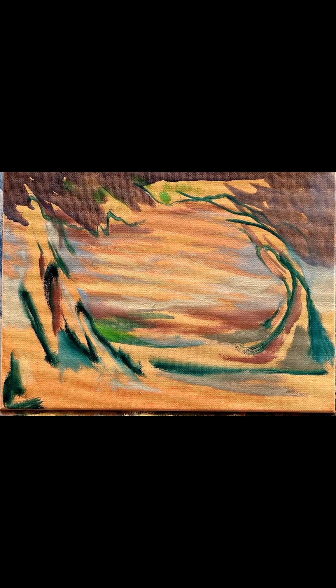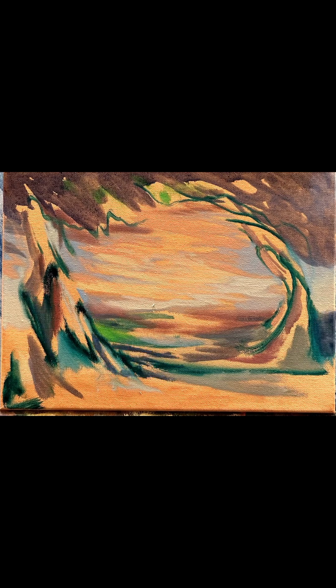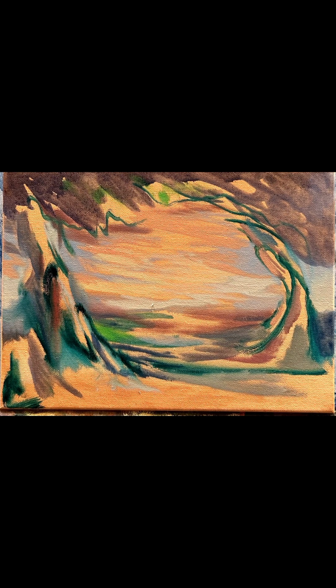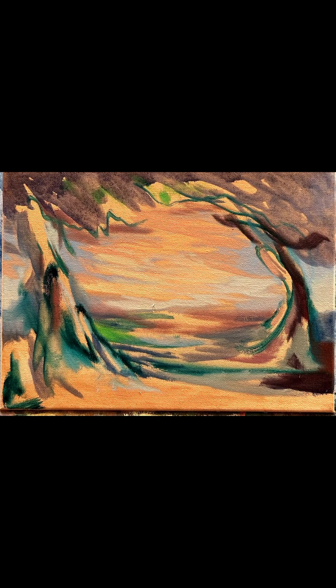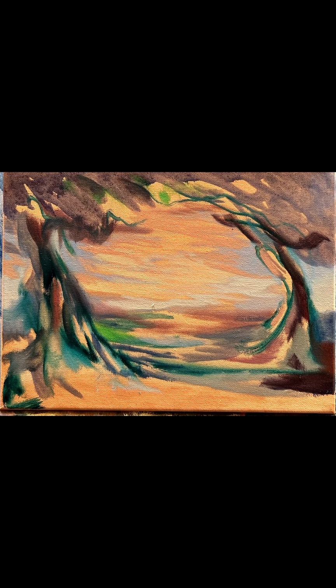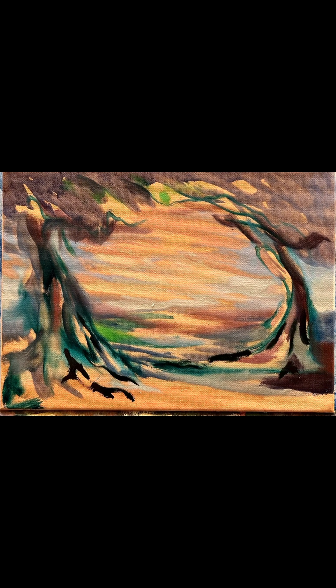Our toned ground works as a warm mid-tone across the entire composition, often filling in the gaps for us. I have applied almost no paint to the sky, and yet it appears to be a radiant sunset already.